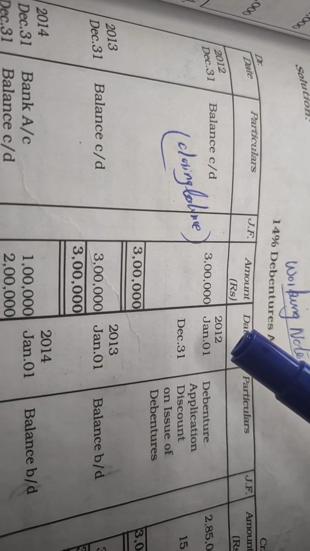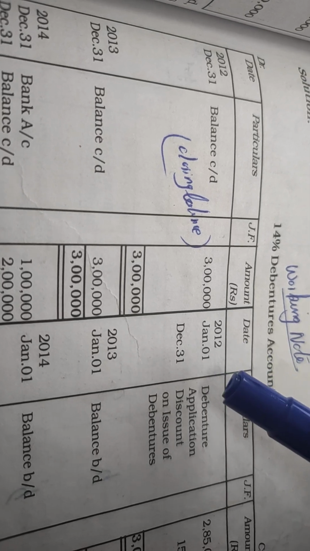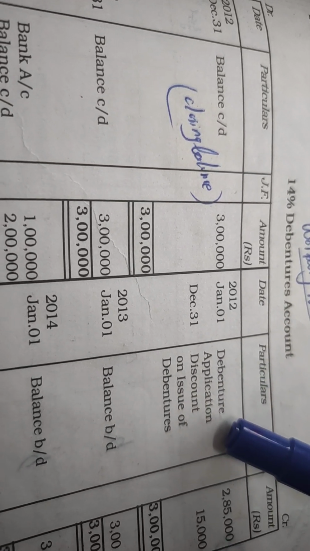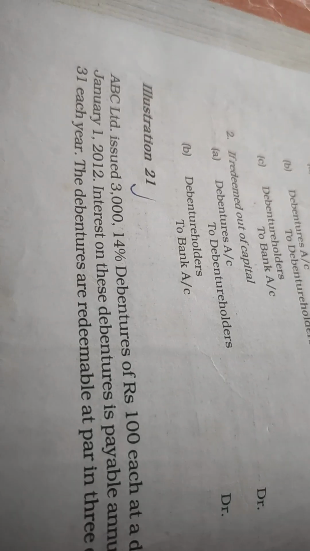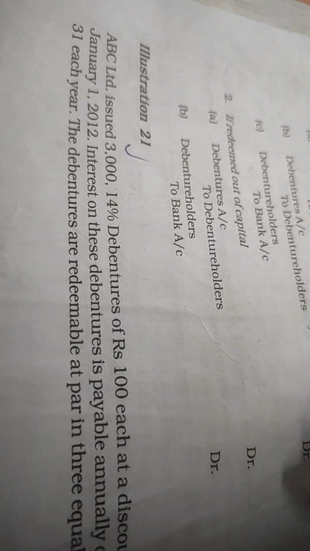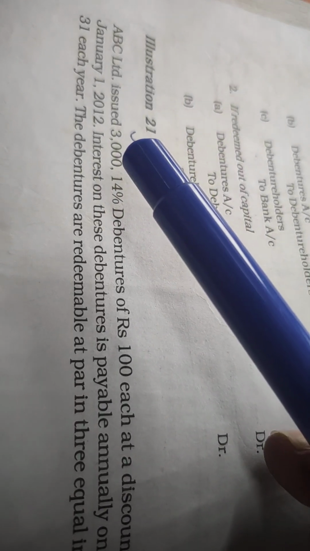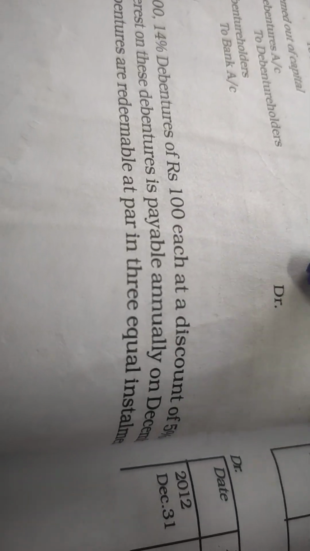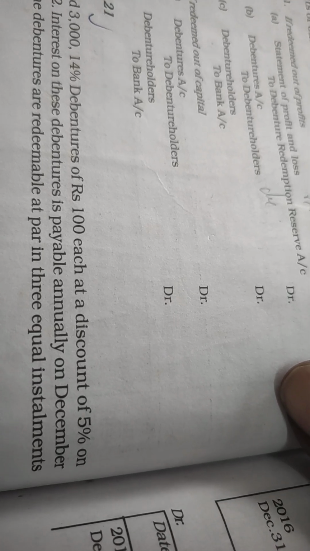The date of receiving the debenture application is given in the question, that is 2012 January 1st. Then debenture application. Here the application money is received at a discount. The actual value of debentures is 3 lakh, that is 3000 into 100, 3 lakh. Then it is issued at a discount of 5%.